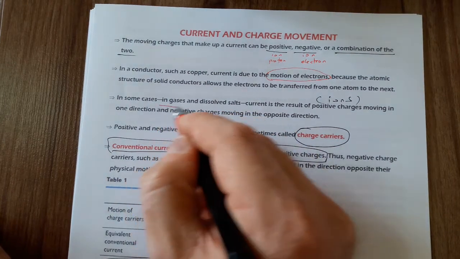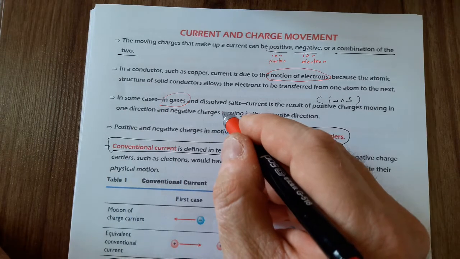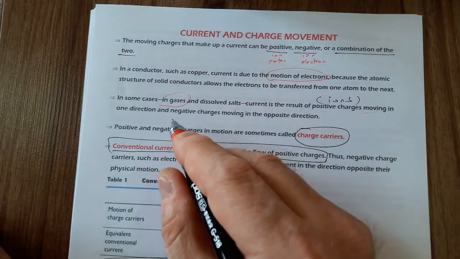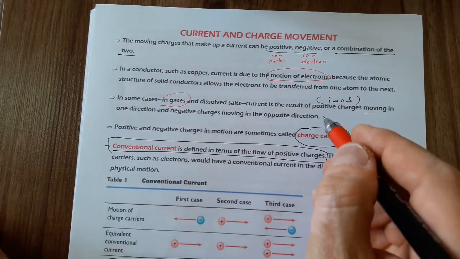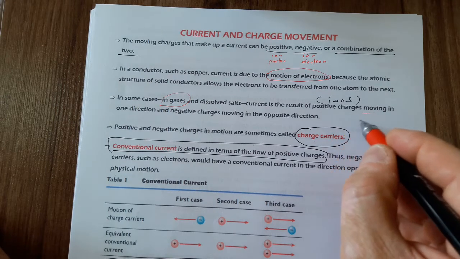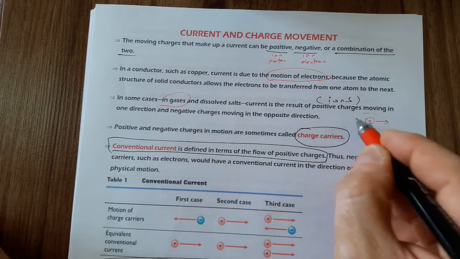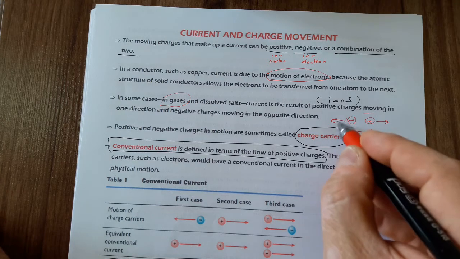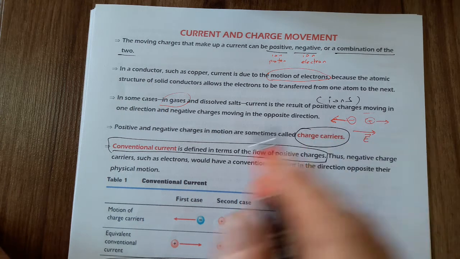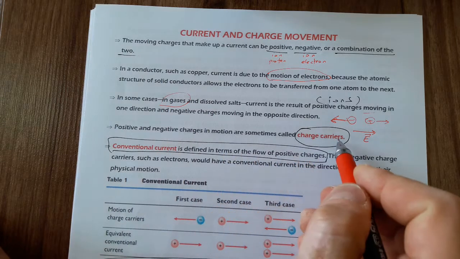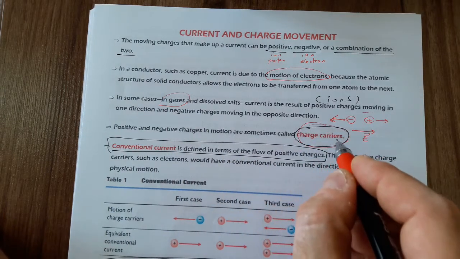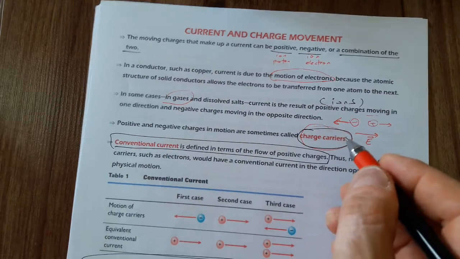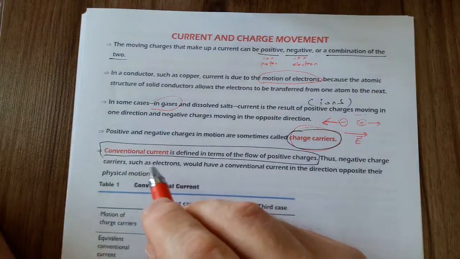In some cases, for example in gases or some fluids known as plasma, current is the result of positive charge moving in one direction and negative charge moving in the opposite direction. So ions are moving. If positive ions move to the right, negative ions will move to the left. Positive ions move in the direction of the electric field, but negative ions move in the opposite direction. Positive and negative charges in motion are sometimes called charge carriers. Know this term, charge carrier. In chapter 9 of 12th grade physics, you are going to meet this.